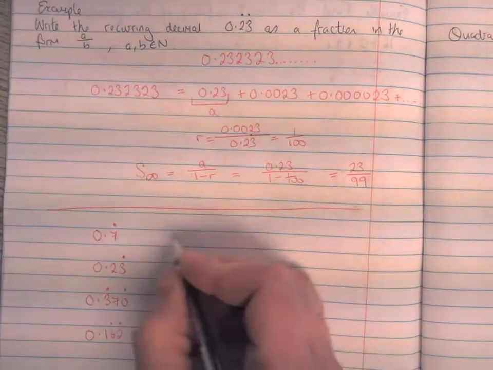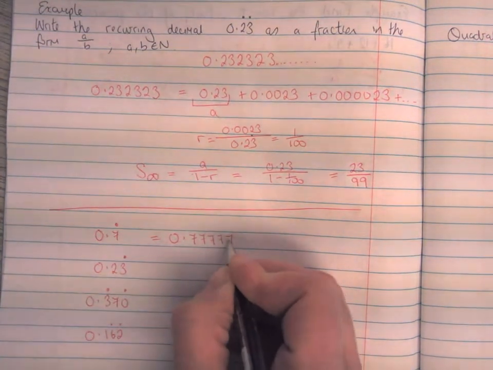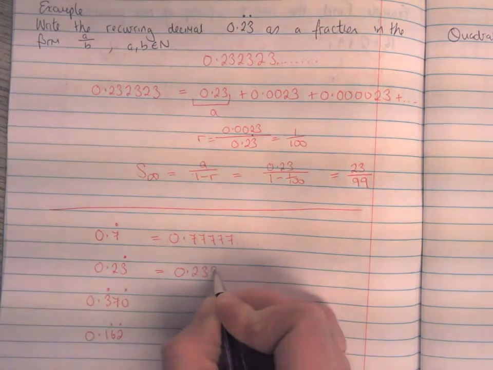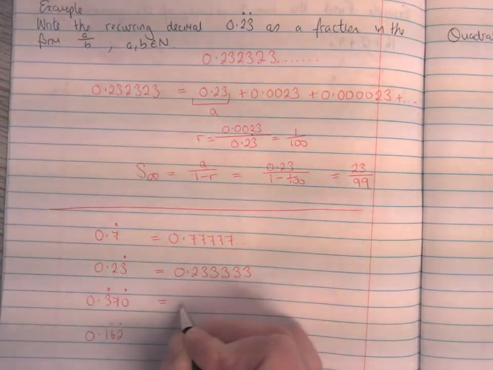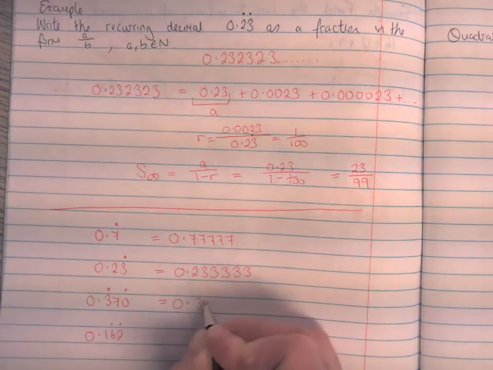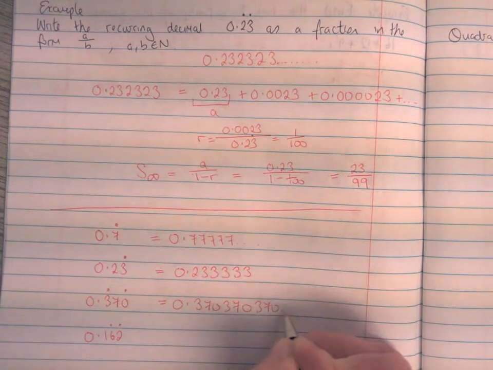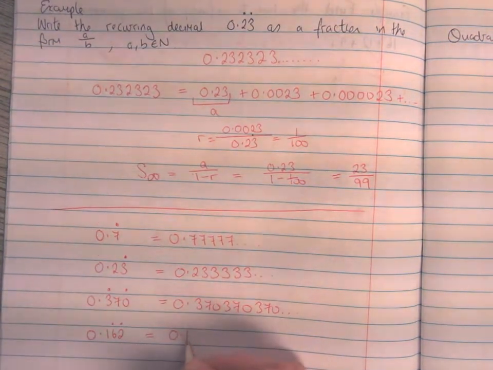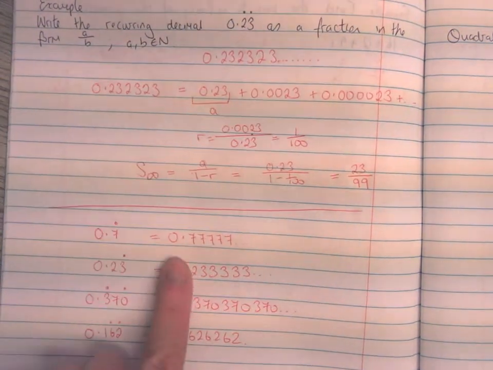Okay, 0.7 would be 0.77777 and so on. 0.23, it's only the 3 that's repeating. This means that 3 is the start of the pattern and 0 is the end of the pattern, so it's 370. And here the 1 isn't repeating, but the 62 is. So be careful then when you're setting up your first term.